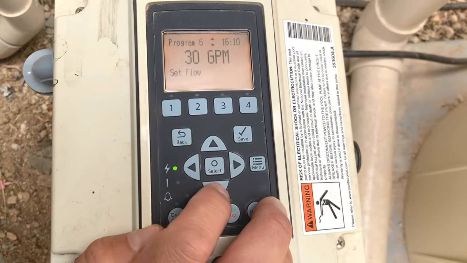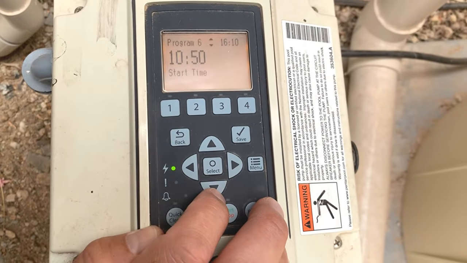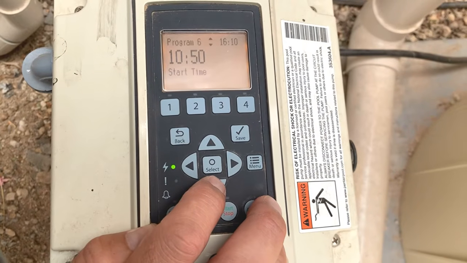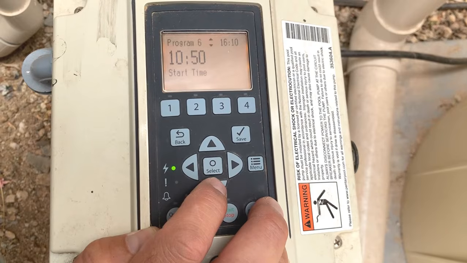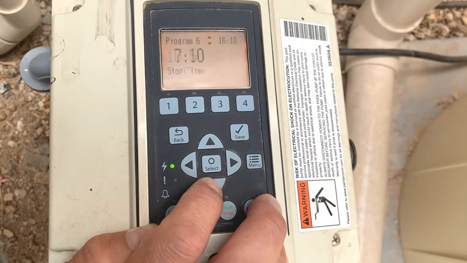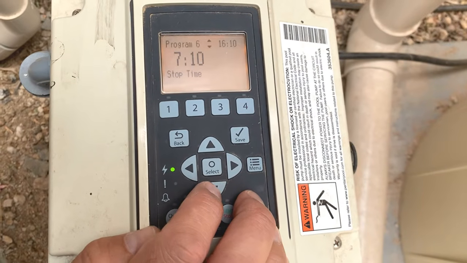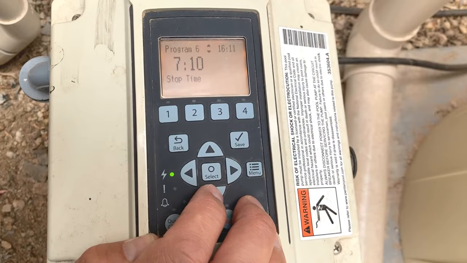So I have this set for 30 gallons per minute. I have a start time of 10:50 in the morning, which is 10 or 11 minutes before my high speed turns off, if you noticed. And then a stop time of 7:10 in the morning, about 10 minutes after my high speed turns on.